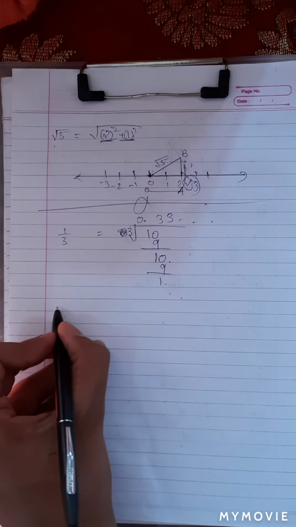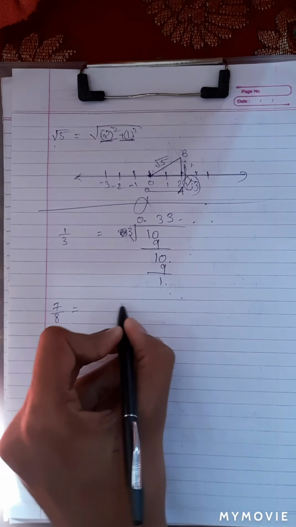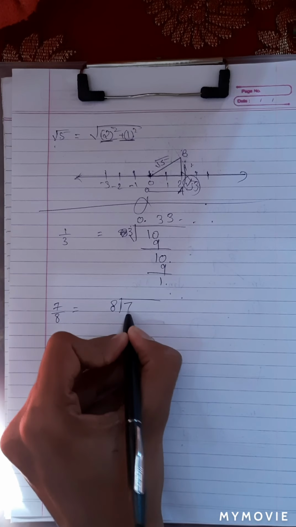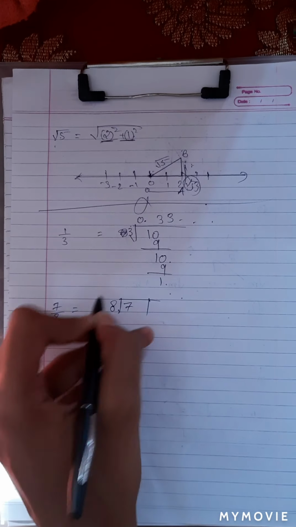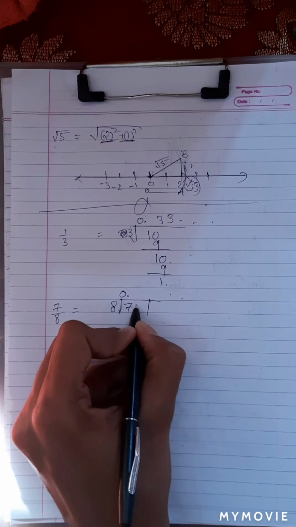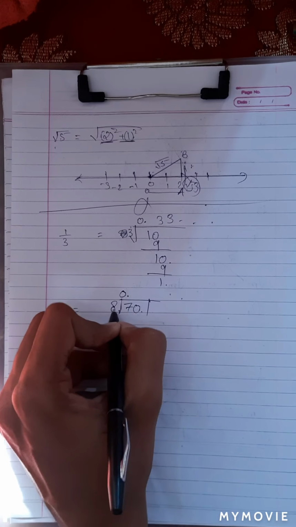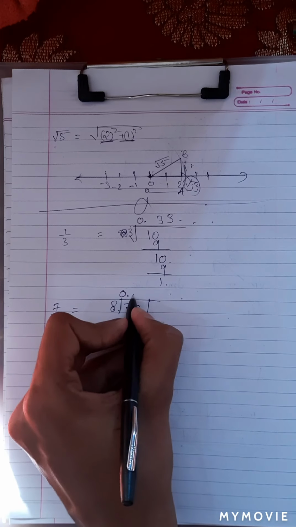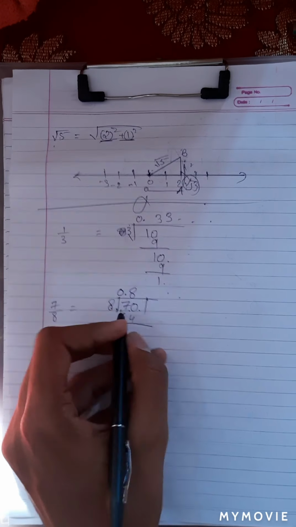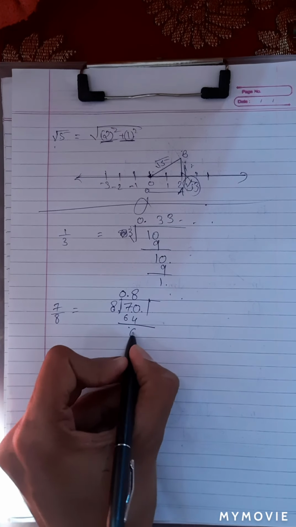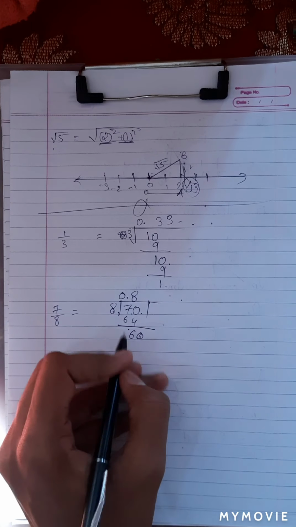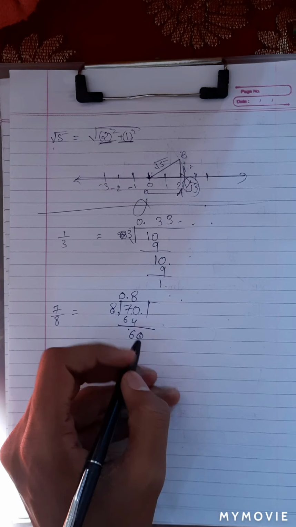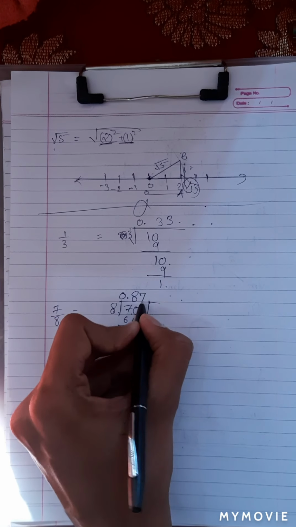And now let's take another example like 7 by 8. When we divide by 8 like this, 7 is smaller than 8, so we will take a decimal point, so 70. The closest number to 70 is 64. 8 8s are 64. So 70 minus 64 gives us the remainder 6, and again we place a 0 here. So the nearest number to 60 in the 8 table is 56, which comes at 7.